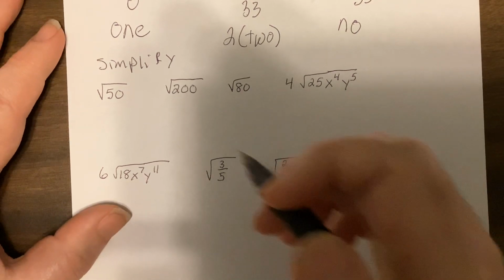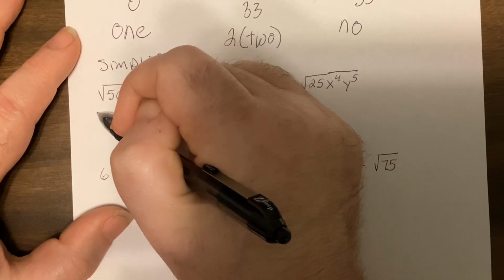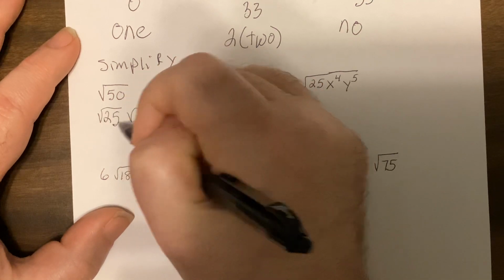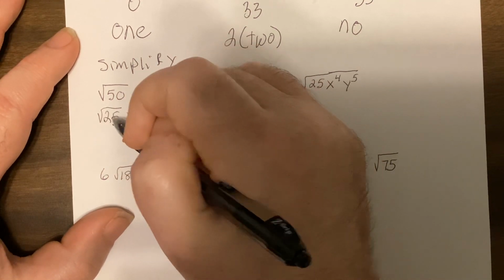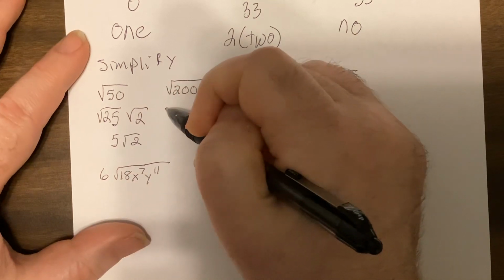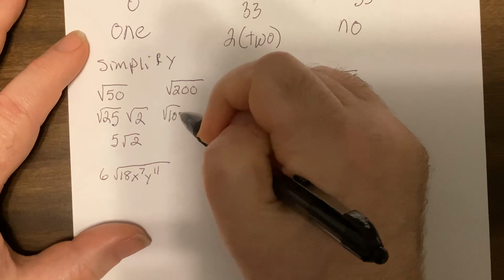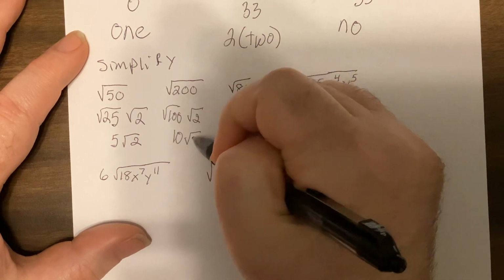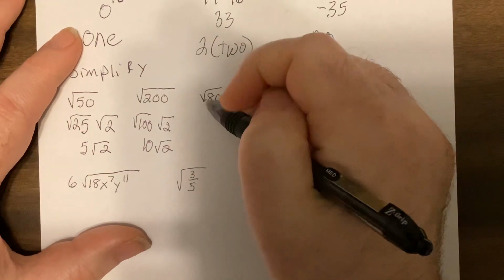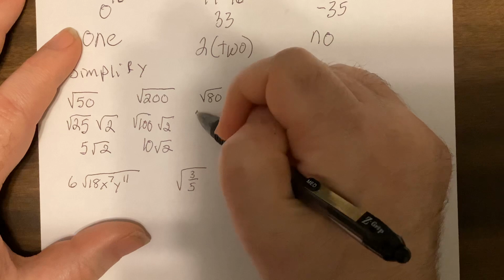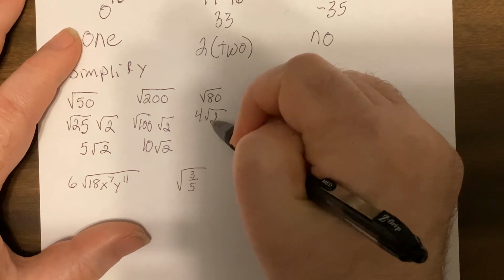So we break this up into the perfect square and not perfect square. 50 is 25 and 2, and the square root of 25 is 5. 200 is 100 times 2. Square root of 100 is 10. 80, let's see, you could do 4 and 20.